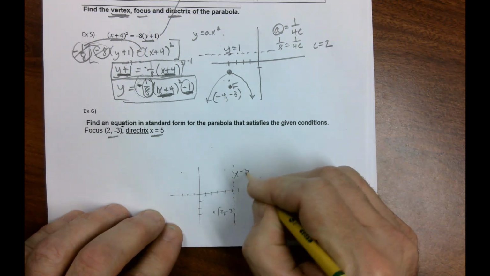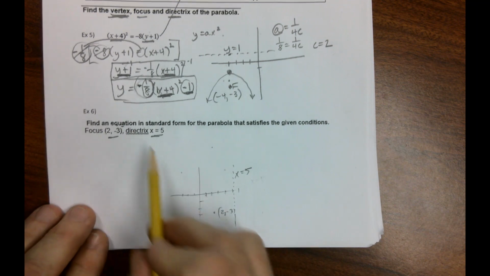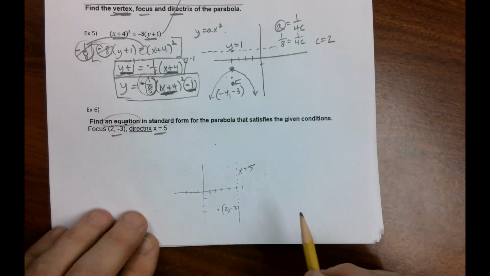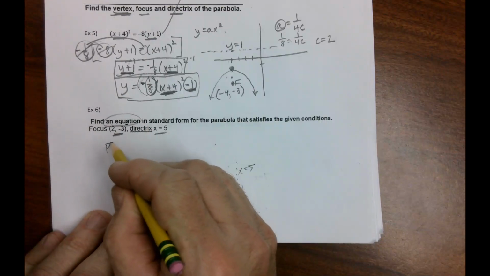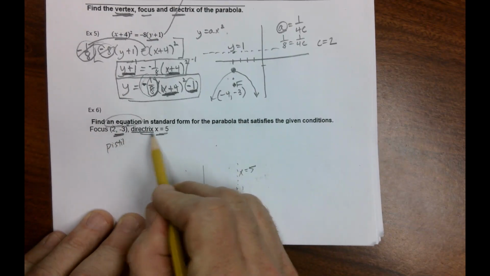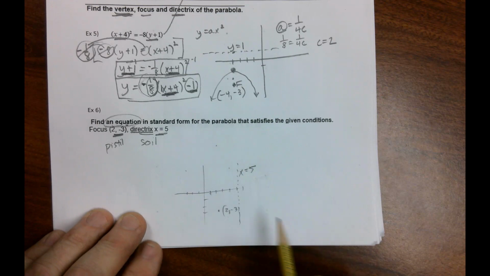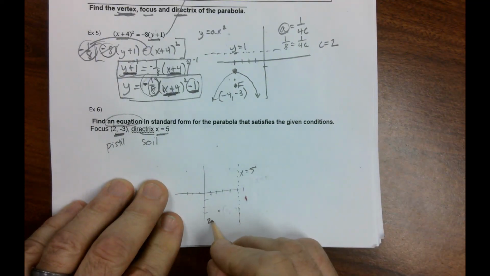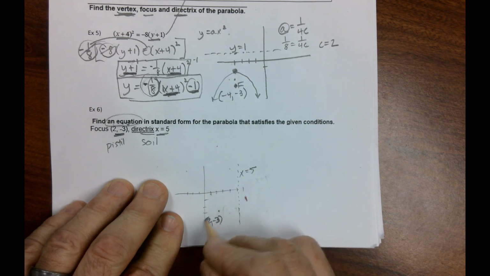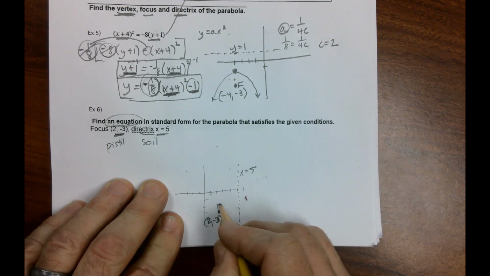X equals 5. So we've got to find the equation. Well, we know the focus is (2, -3), which is the Pac-Man, that's why I teach it. The directrix is the wall. I'm going to rearrange this because it's in the way. That's (2, -3), that's my focus, which is my Pac-Man.